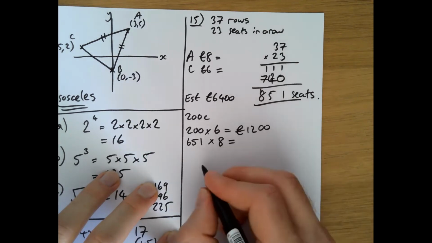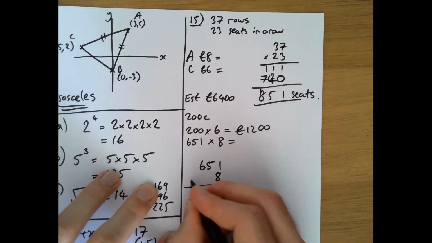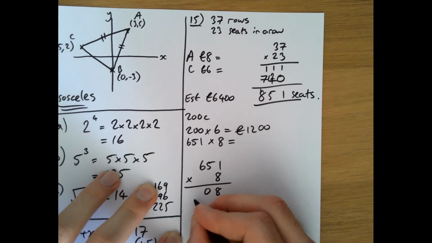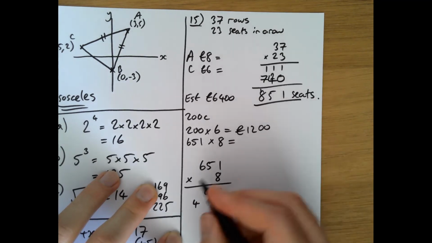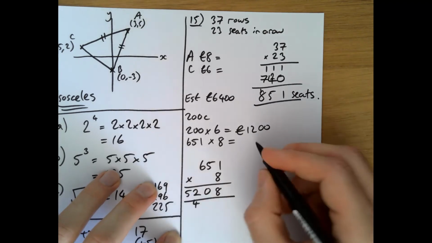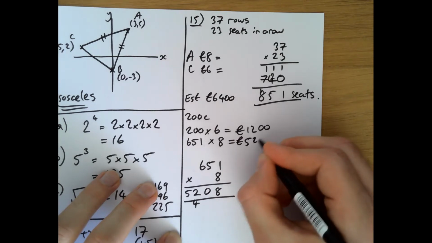So this one is a bit more awkward. So I'm going to do column multiplication again. So 8 times 1 is 8. 8 times 5 is 40. 8 times 6 is 48. Add 4 is 52. So we've got the money from the adult tickets is 5,208.